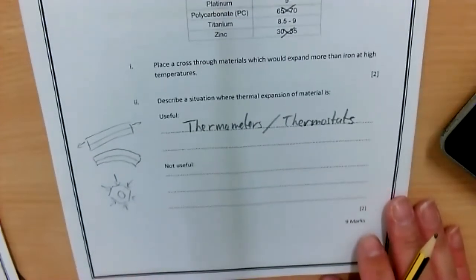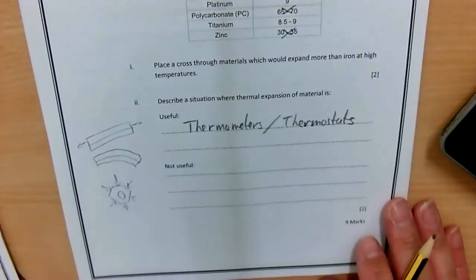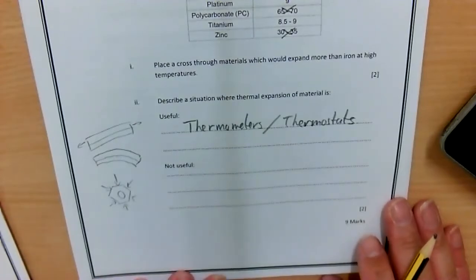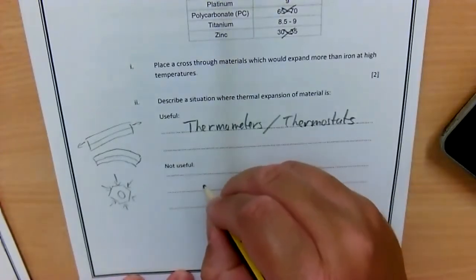And where it's not useful, well, there are lots of different descriptions of where it's not useful. You could use it for things like building bridges, railways.